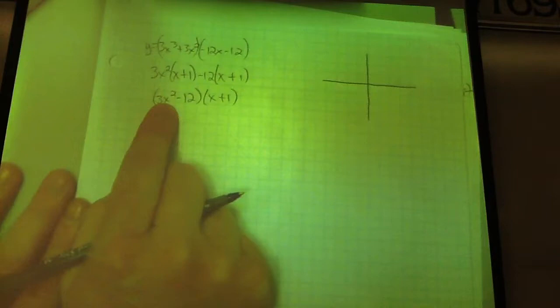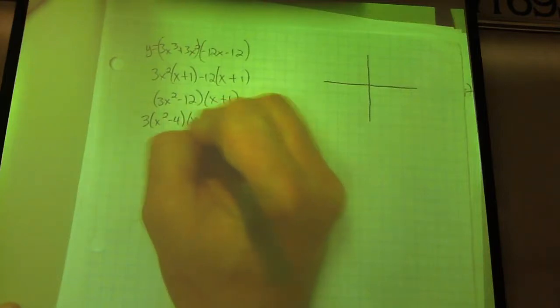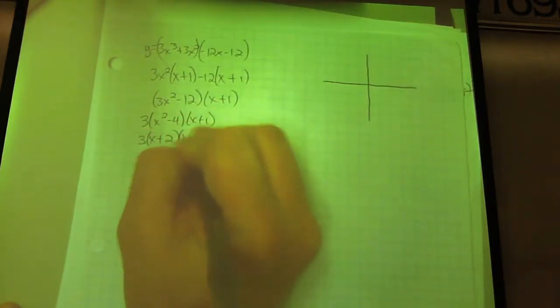That's further factorable. Pull out a 3 and you've got x squared minus 4. That's also factorable. It's the difference of two squares: x plus 2, x minus 2, x plus 1. There we go.